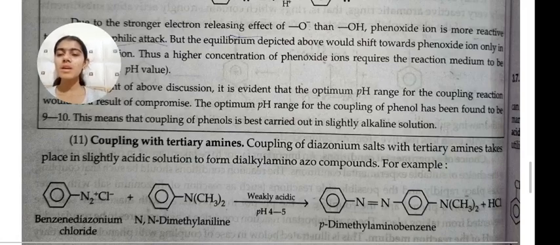Coupling with tertiary amines. Coupling of diazonium salts with tertiary amines takes place in a slightly acidic medium to form dialkylamino-azo compounds. For example, benzene diazonium chloride plus N,N-dimethylaniline at pH 4 to 5 makes para-dimethylaminoazobenzene.